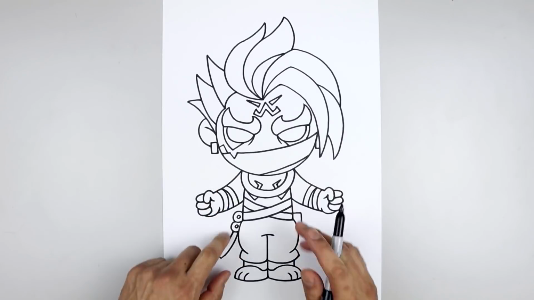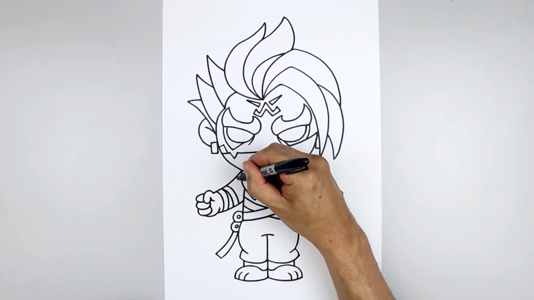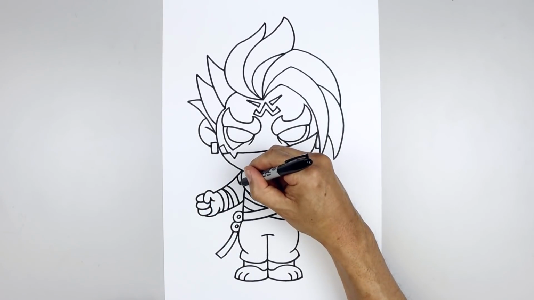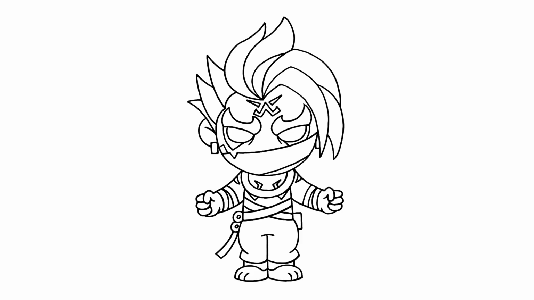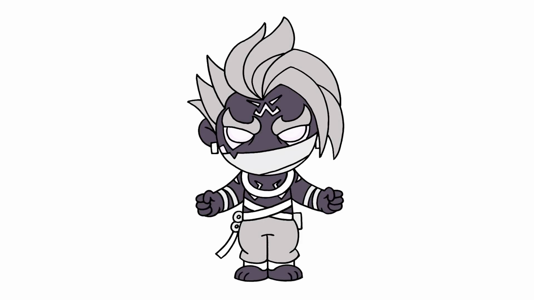And then we'll add one more marking on the shoulders. Starting on the left, curve down and in, taper that out, do the same thing on the right. And that's pretty much it. There's the legendary Raz from Fortnite. I hope you enjoyed today's lesson.